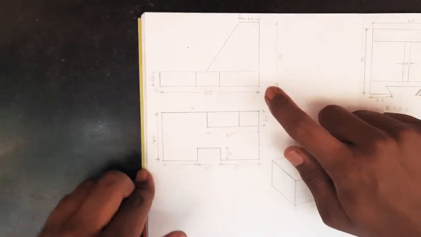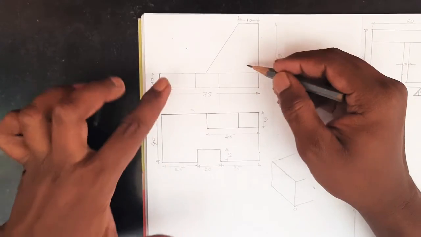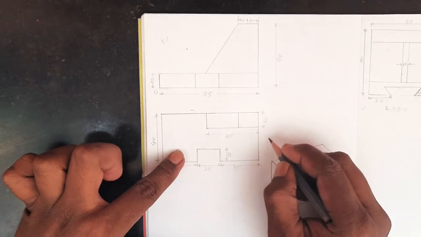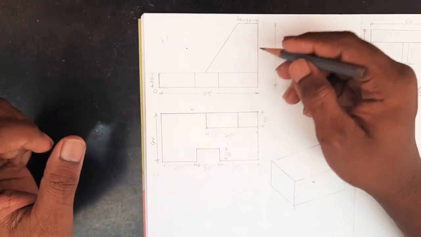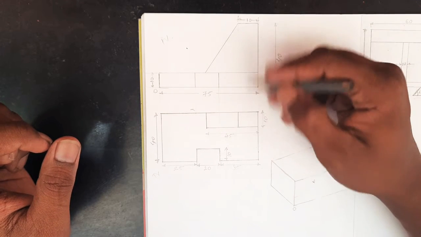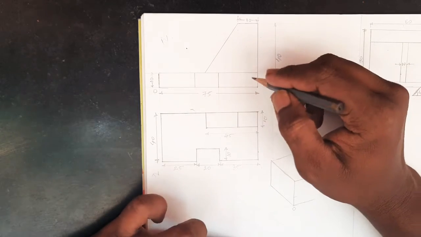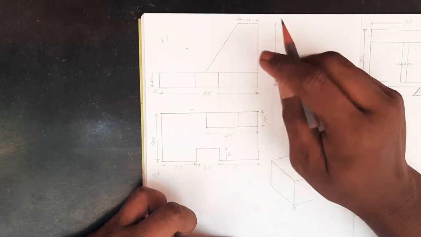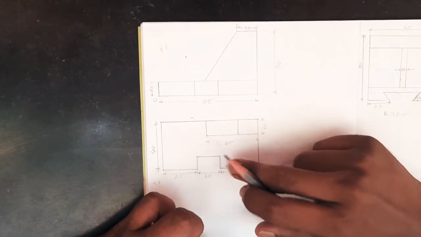Now this view is given. As this view is above this view, that's why this is the front view and this one is the top view. If two diagrams are given below each other, then it is the front view and the top view. And if two diagrams are given side by side, then one may be the front view and one may be the side view. So in this problem, this is the front view and this one is the top view.